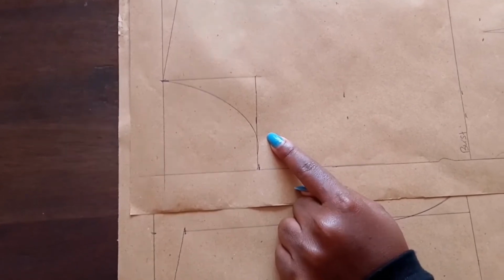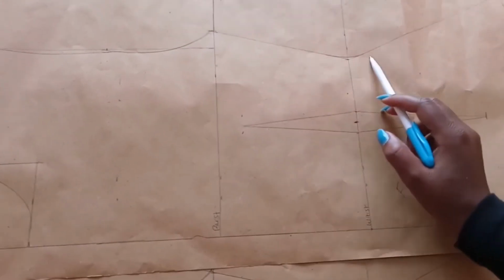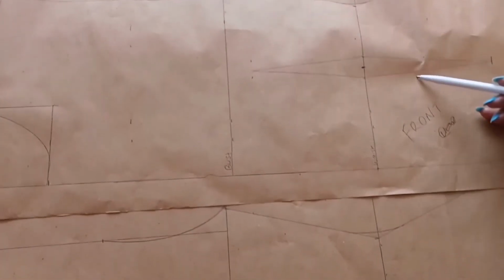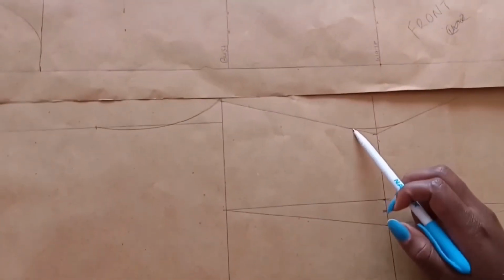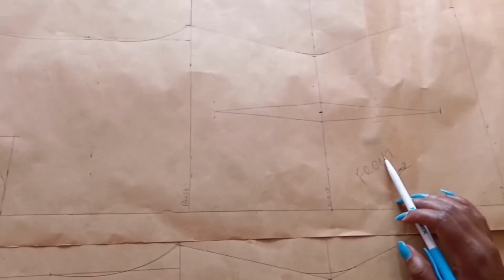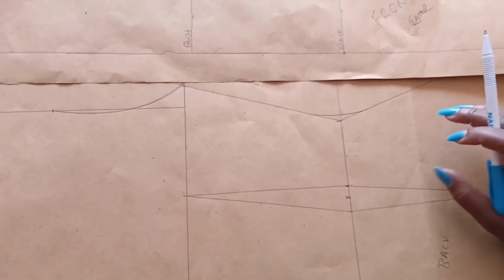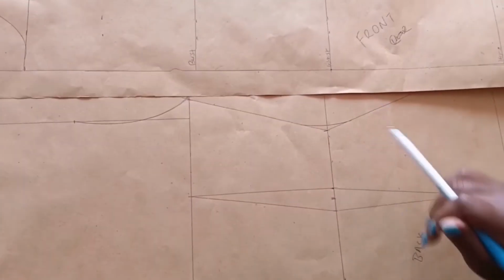And as you can see at the waist, I have curved a little bit, both at the front and at the back, because our bodies are not straight. That's why I've curved it over here. So now we are going to add sewing allowance, and then we cut.